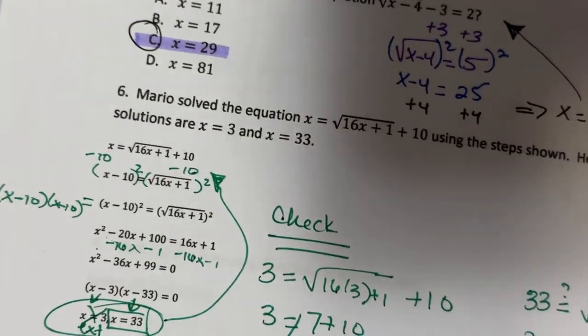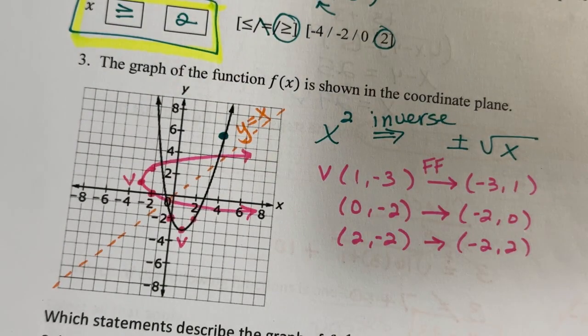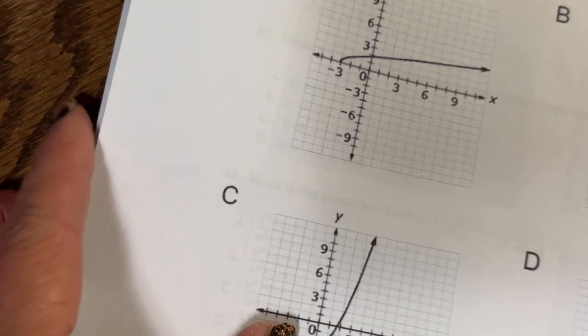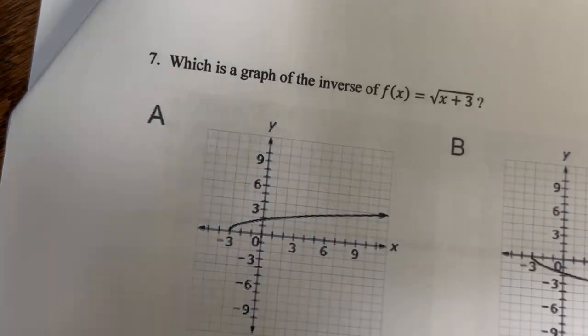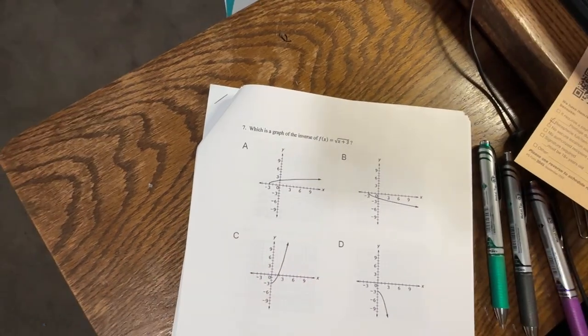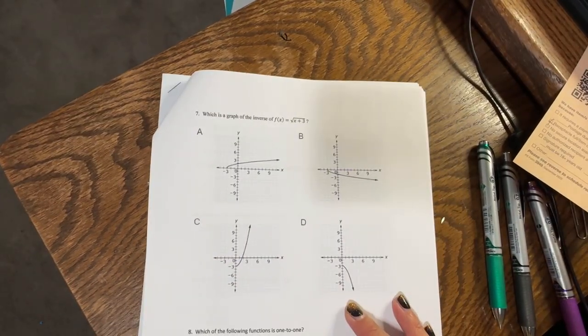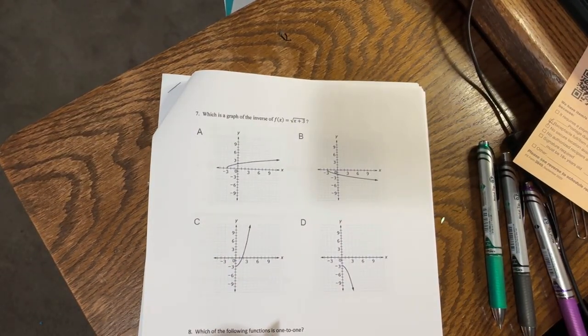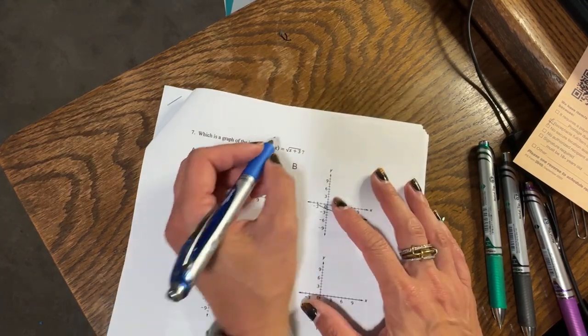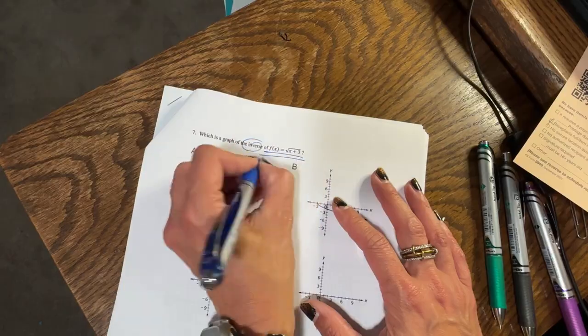All right, on to number 7. Okay, so it says, and this one's a big one, so let me zoom out a little bit if it lets me. Okay, so it says, which is the graph of the inverse of f of x equals the square root of x plus 3? So we're looking for the inverse of this.